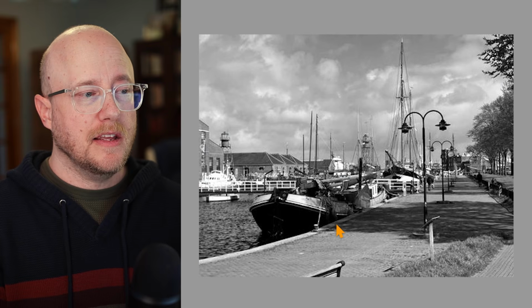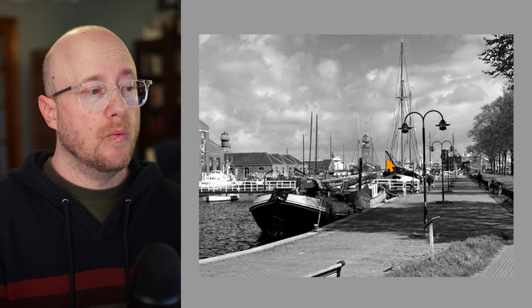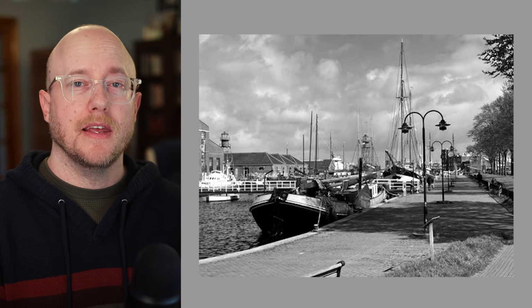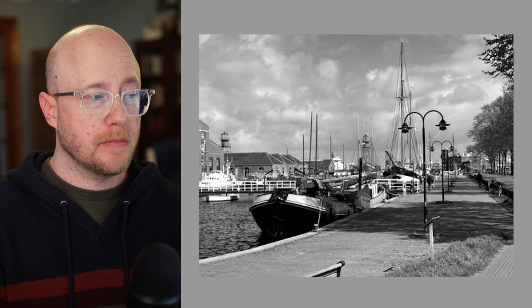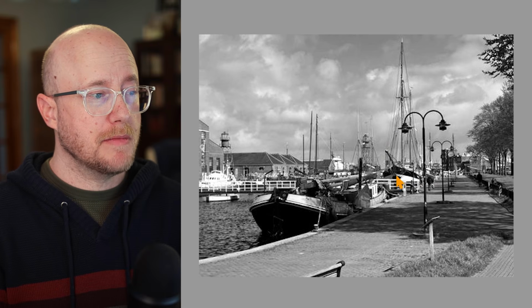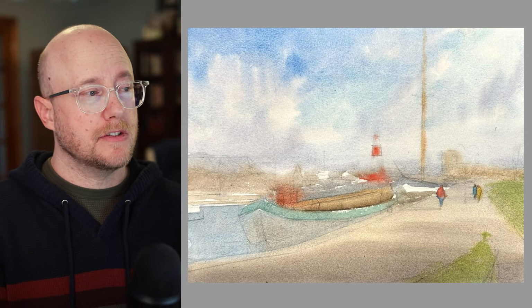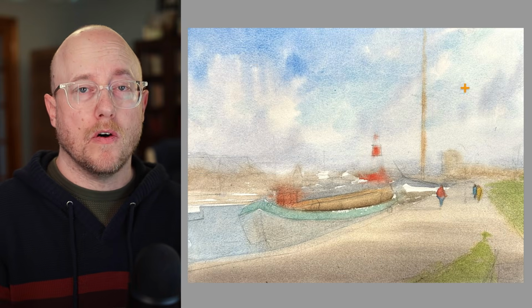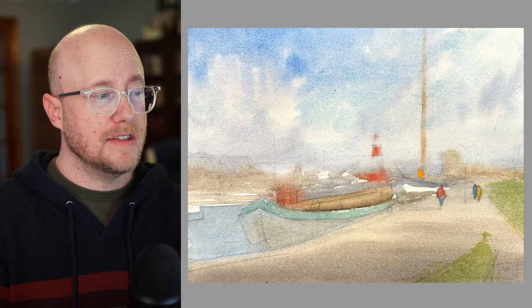Okay, if I'm painting the light values first, what of this information lands in the light values for my process? So that would be obviously these really light areas. That would be the sky. That would be the light areas of the path, some of the light areas on the boat. And here is what that looks like. So this is me laying in all the light values of the scene.